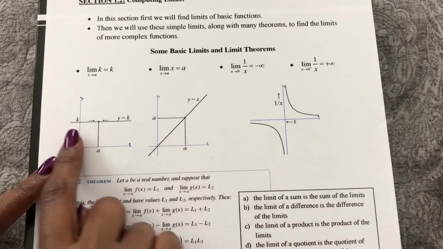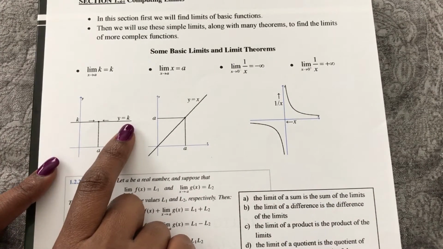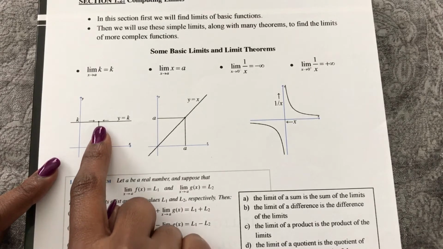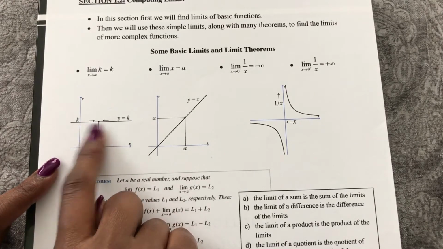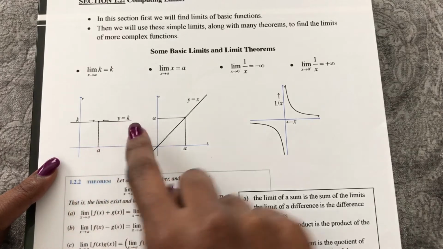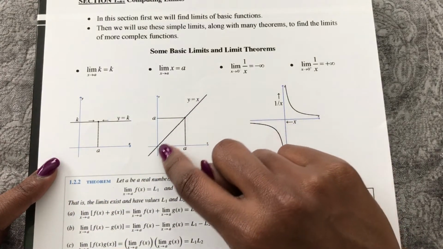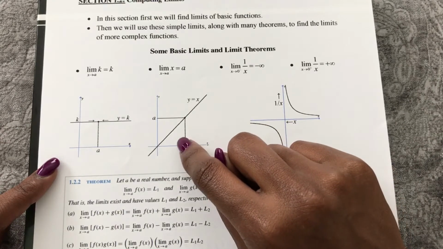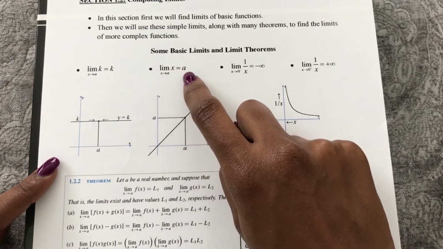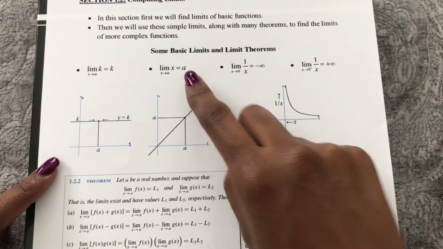We can see from a constant function that as we approach an x value of any constant function, you're going to approach that y value. Also, whenever y equals x, or your function is x, as you approach an x value, your y value will approach that same x value.